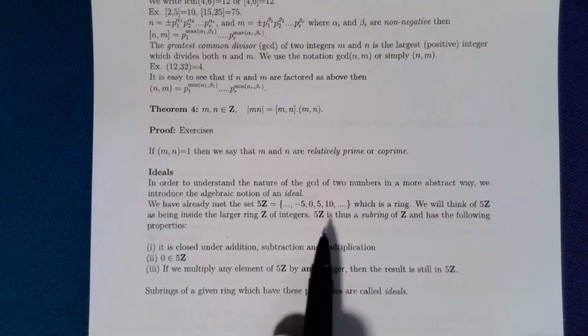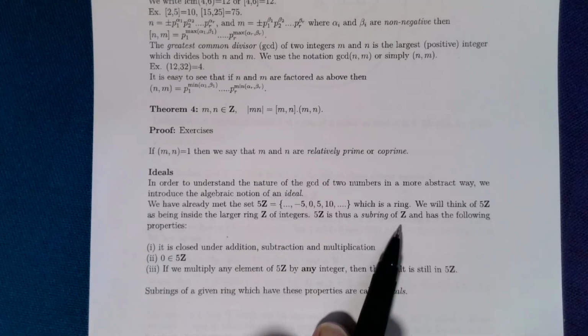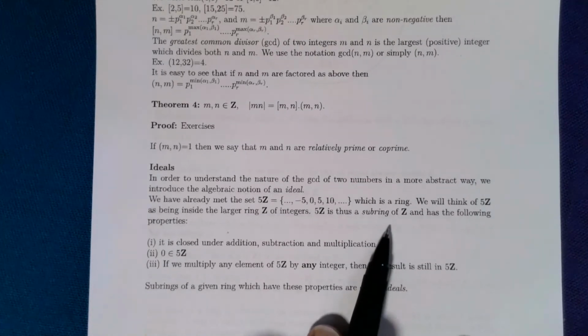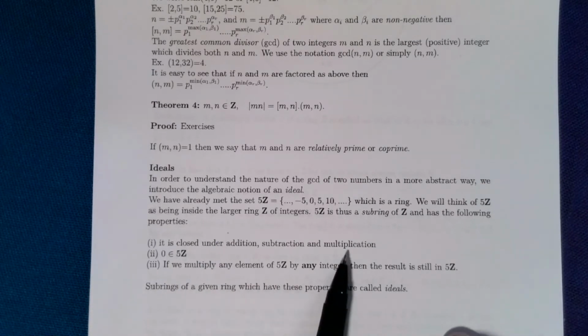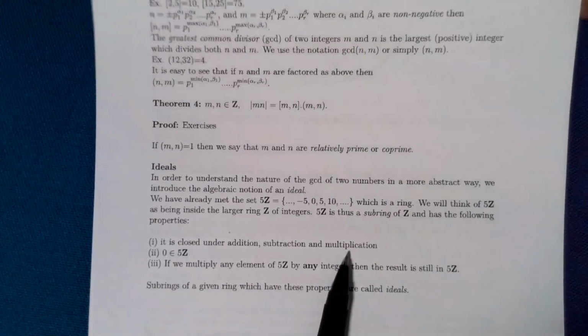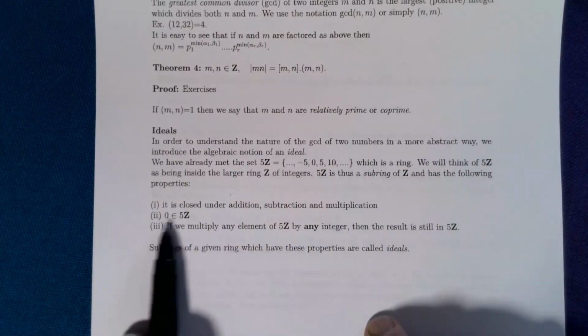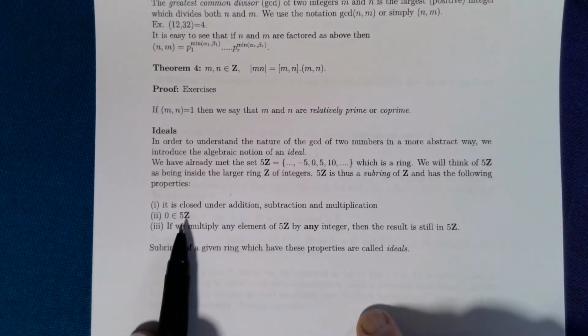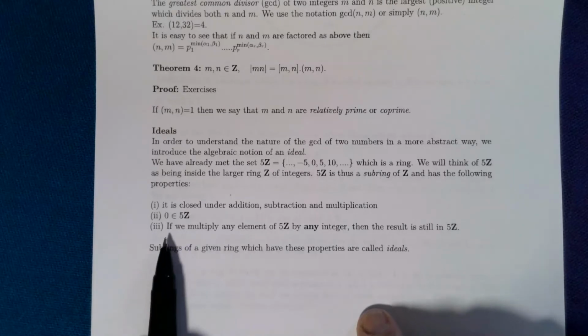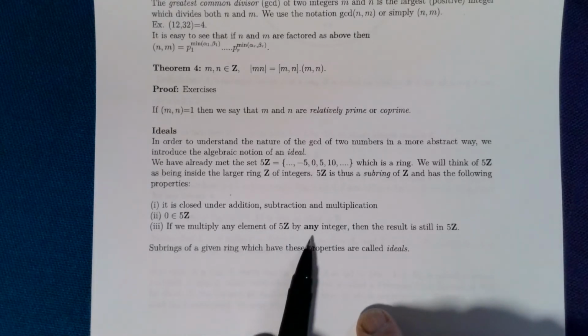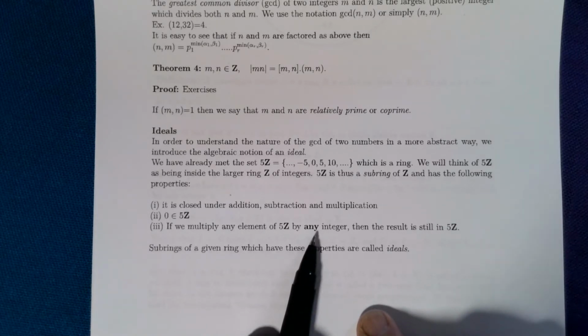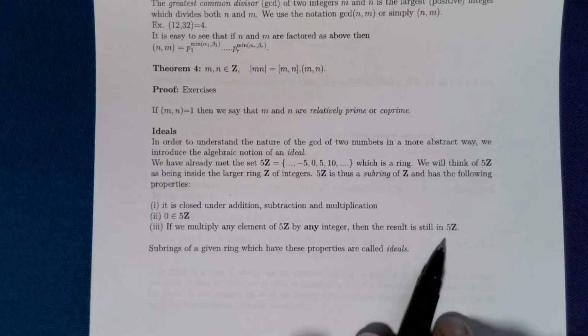So 5Z is a subring of Z, but 5Z actually has more properties than this. It's got the following properties. It's closed under addition, subtraction, multiplication. Well, that's because it's a subring. 0 belongs to the set. Well, that's okay. But the interesting thing is that if we multiply any element of 5Z by any integer, not just integers inside 5Z itself, but any integers, then the result remains inside 5Z.